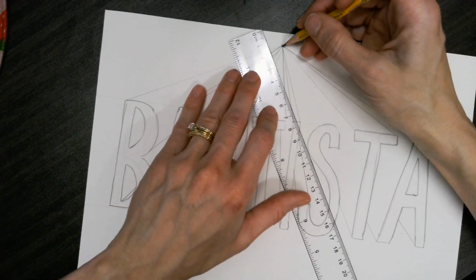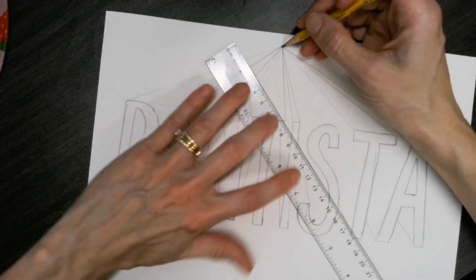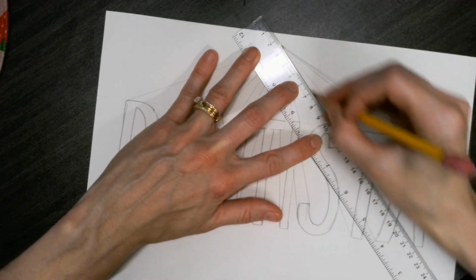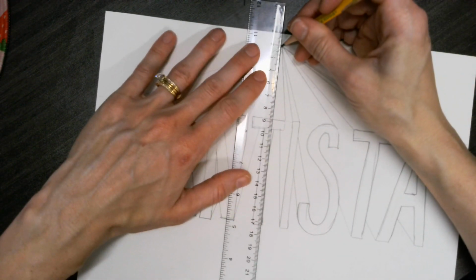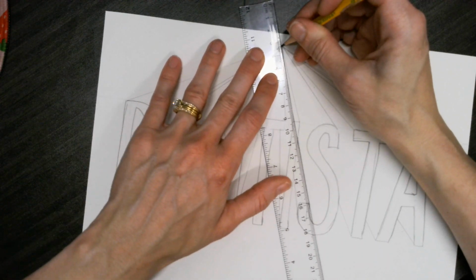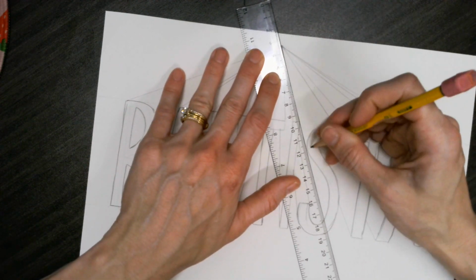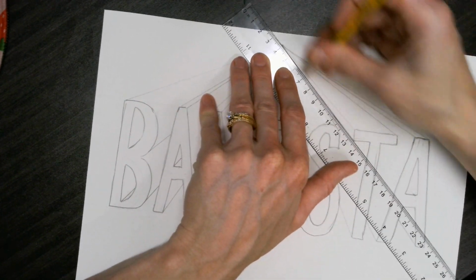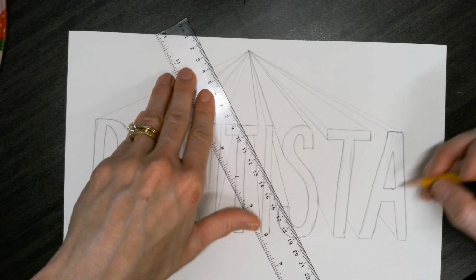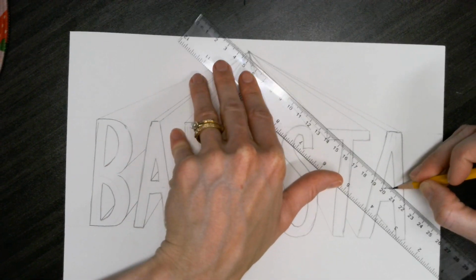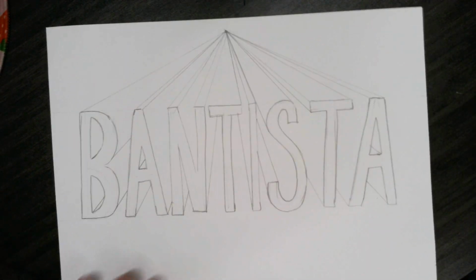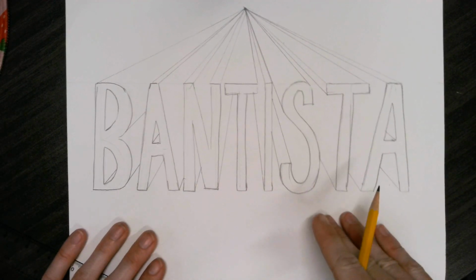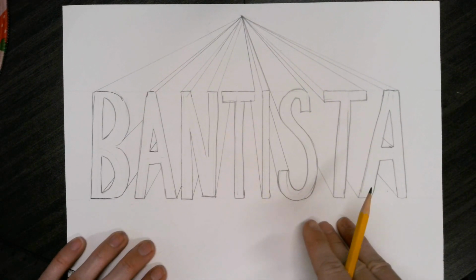Now I did forget the top of my S, so I can use that technique where I line it up with my vanishing point and slowly move it to the very edge. And then that's where that line comes from. Same thing with the middle of the S. Move it slowly to the edge, and then that's where it comes from. Oop, missed right here on my S. Let's see if there's anywhere else. Check my A. Yep, it needs one. And now I have all of my tops, middles, and bottoms done on my 1-point perspective name.